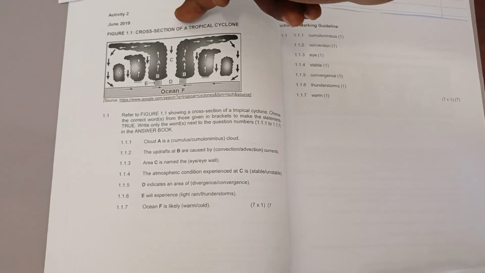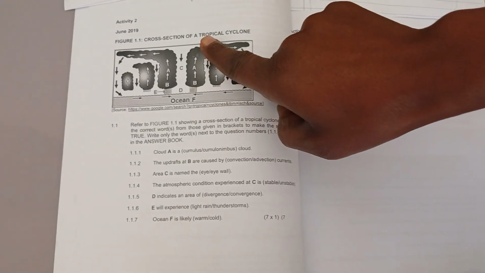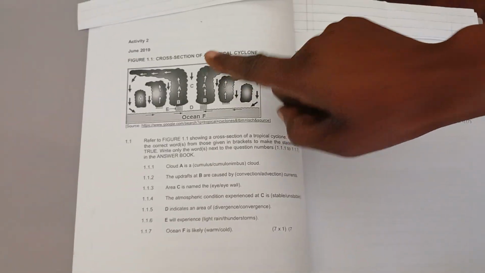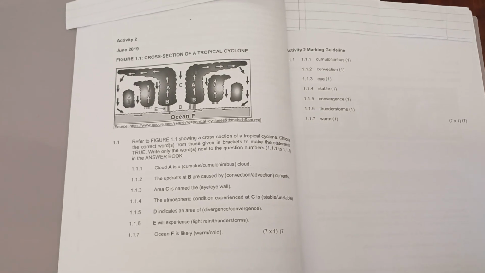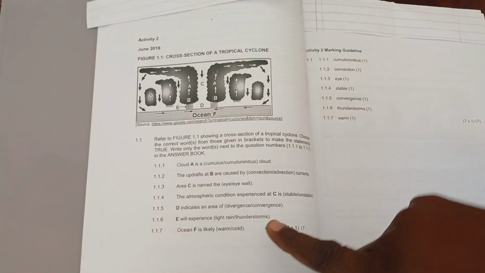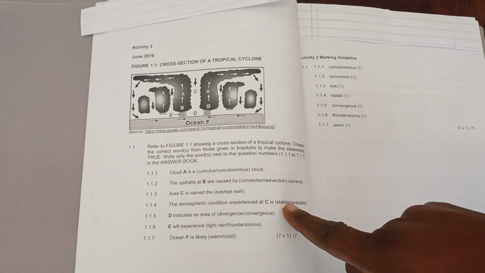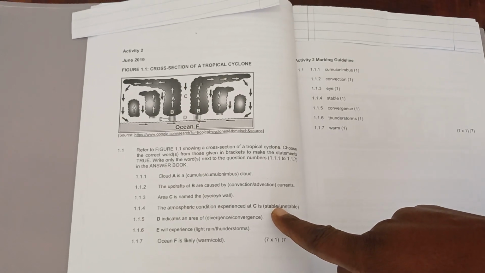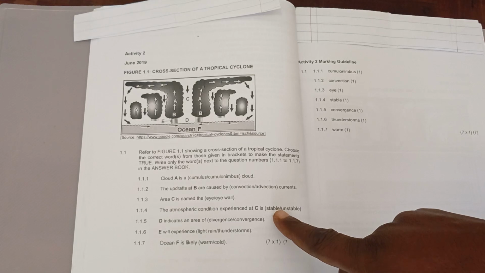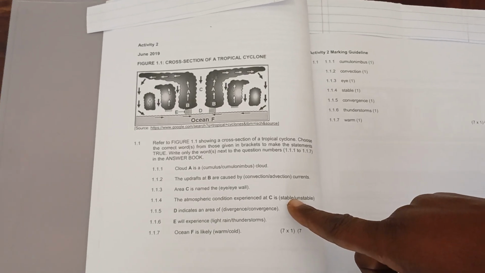Remember, as the air is rising, it reaches maybe 15 kilometers before it reaches the tropopause. Now it has lost most of its moisture. It's now cold. Now it's descending. So that forms part of our C. It forms in stable conditions because there's no formation of clouds. There are clear skies. That's why we say it's stable.